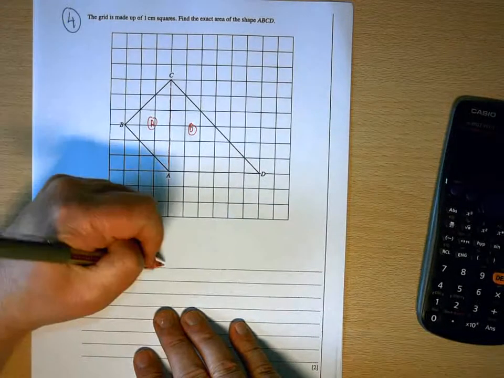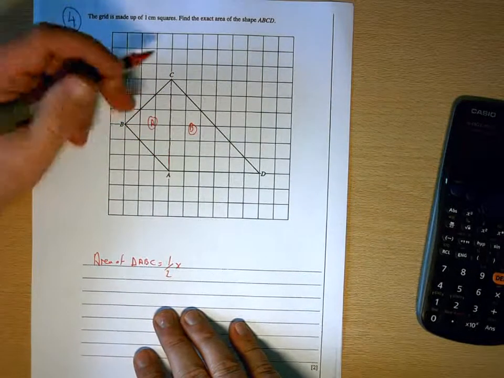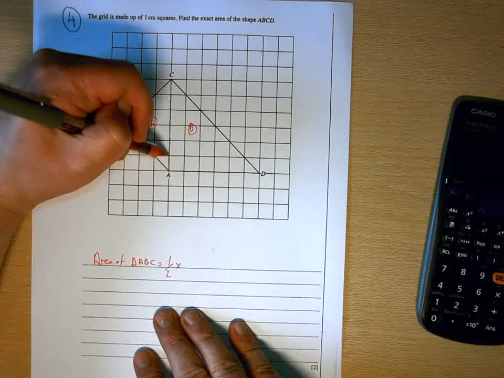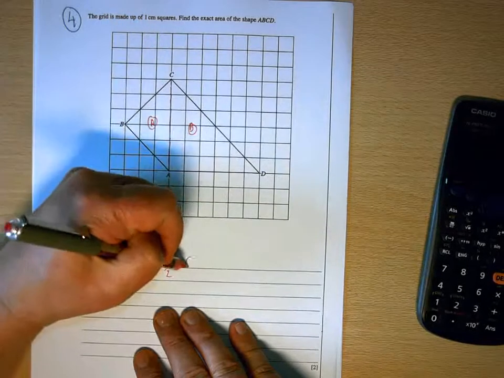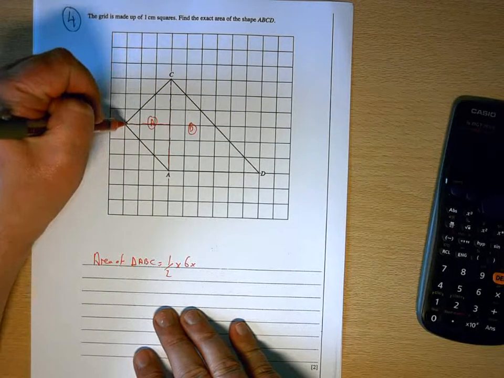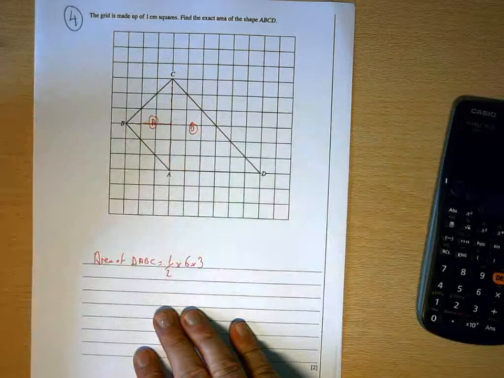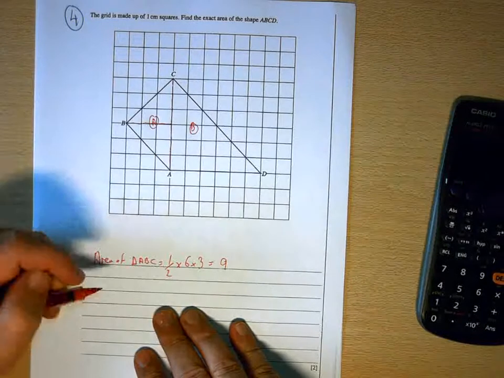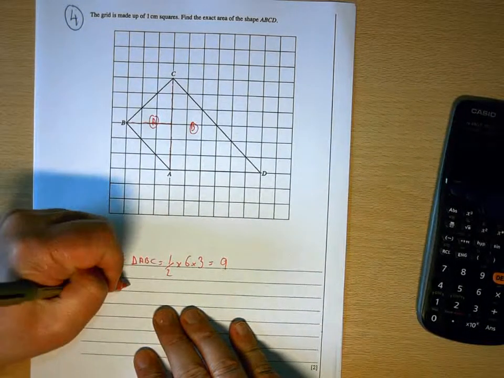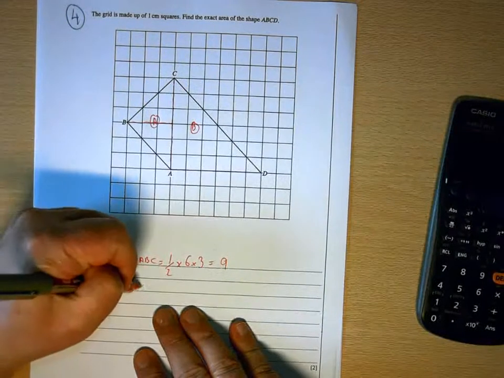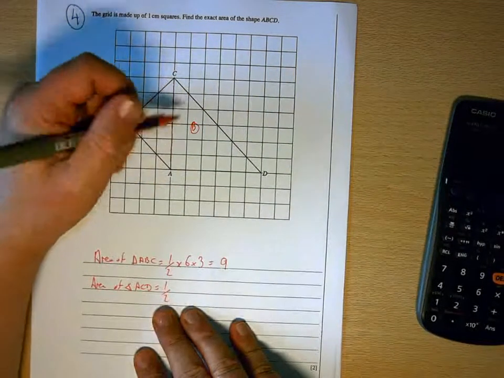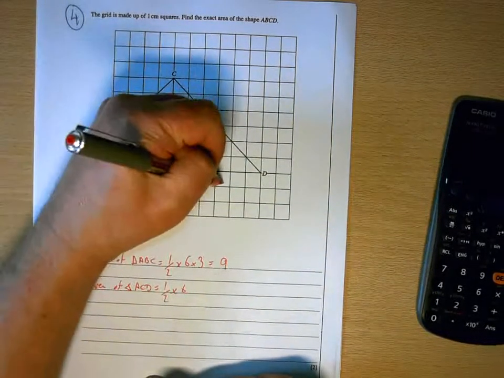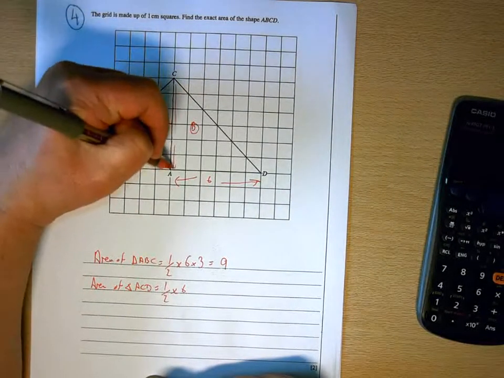that's going to be half, and this time the base, I would call that one the base really. So we've got 1, 2, 3, 4, 5, 6 going that way, and then the height will be here, 1, 2, 3. Okay, so 6 3s are 18, half of 18 is 9, and then the area of triangle ACD will be a half, 1, 2, 3, 4, 5, 6 going that way, and we've got 6 going that way as well.